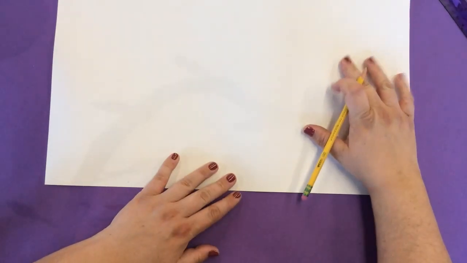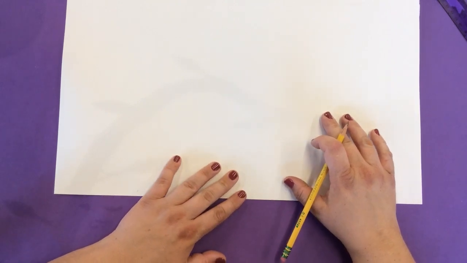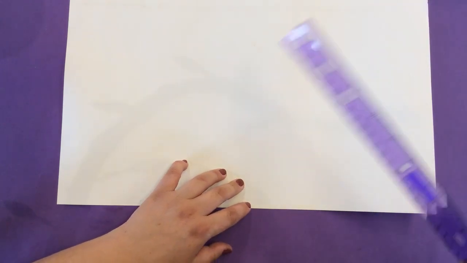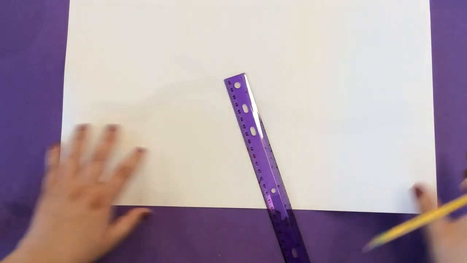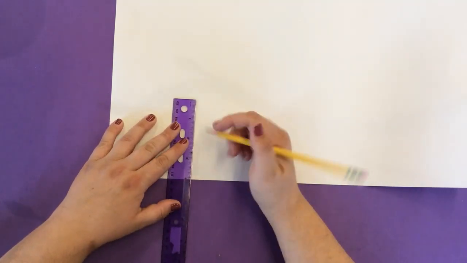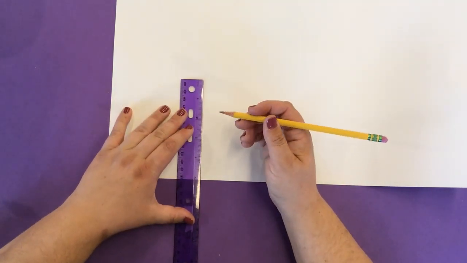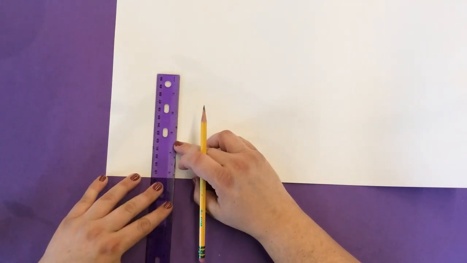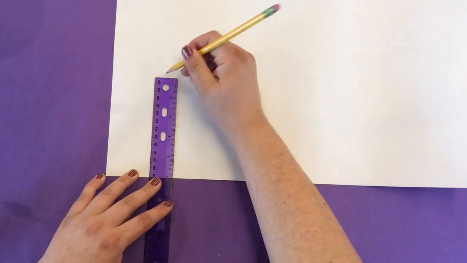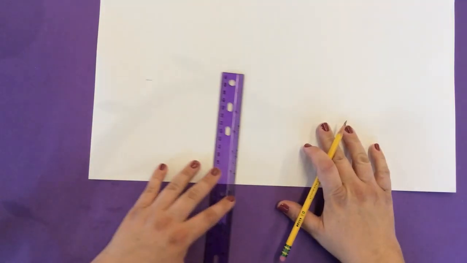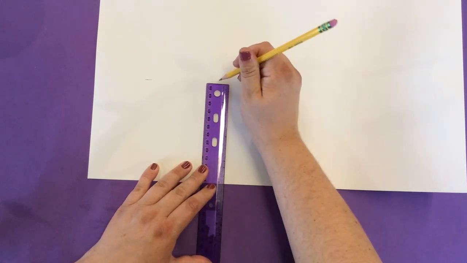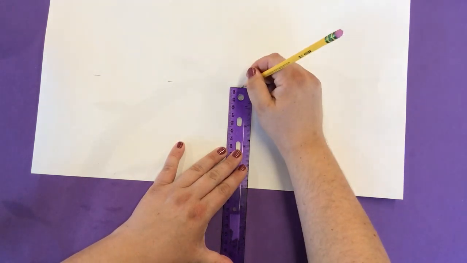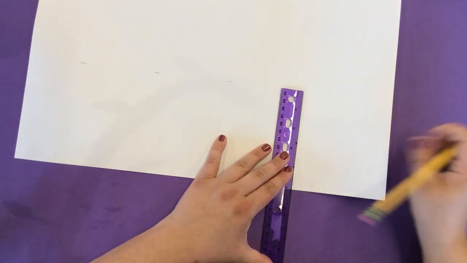Okay, to begin, we need to create our horizon line and vanishing point. The horizon line is where the sky touches the ground. To find where we should put our horizon line, we are going to measure up on our paper 5 inches. So the easiest way to do that is to find the 5 on the ruler, put the 5 at the bottom of your paper, and then make a little mark. By doing this in a couple of places across our paper, it will help to make sure that we have a nice, straight, and even horizon line. Do that 5 or 6 times across your paper.